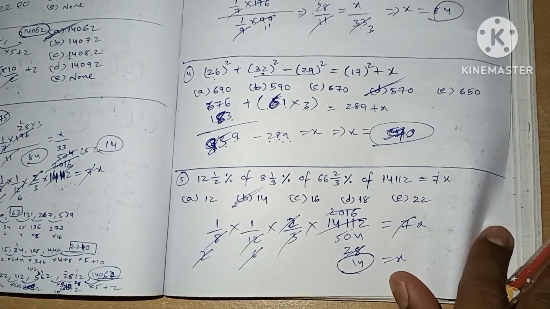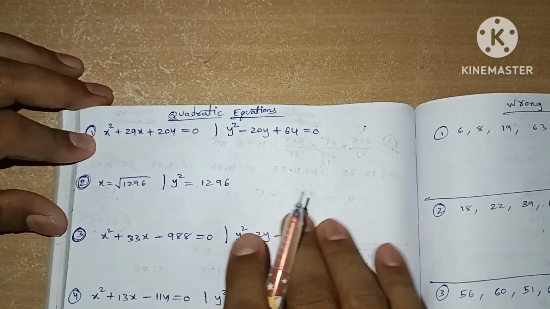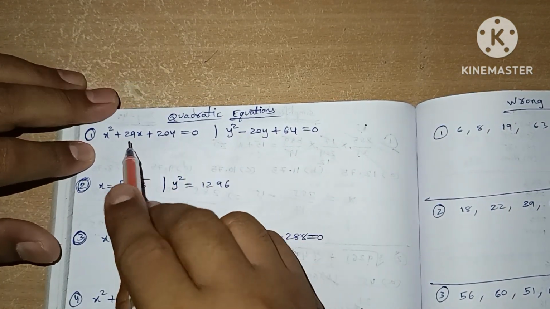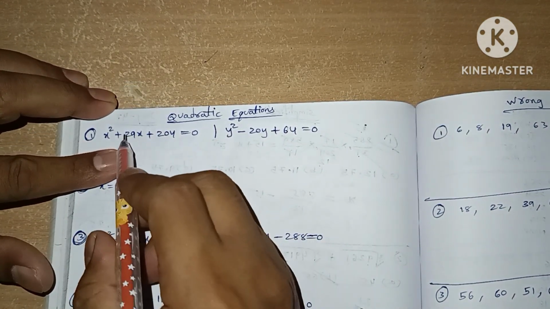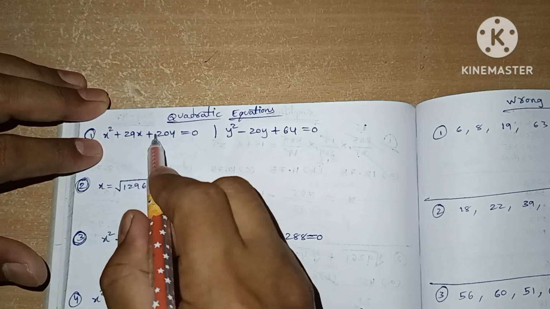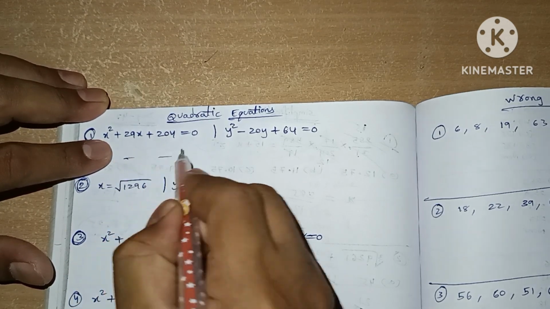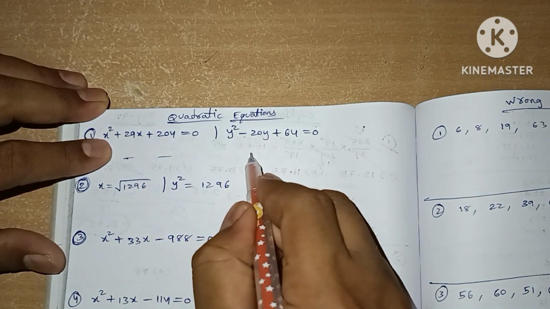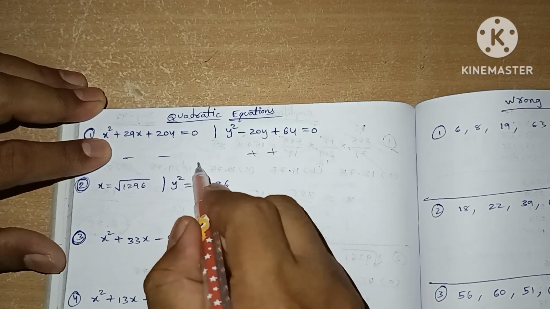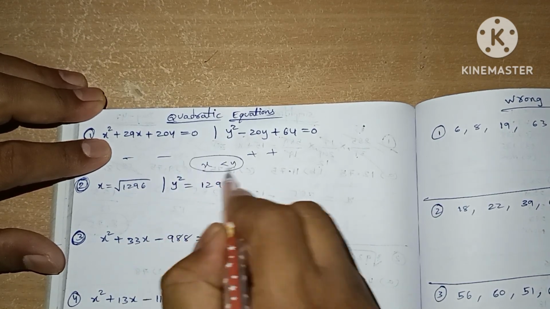Now we are going to solve quadratic equations. Quadratic equations, first question. Here first we need to see the symbols of roots. Plus and plus means the roots are in negative. Minus and plus, so the roots are in positive. Now by comparing these two, it is clear that x is lesser than y.